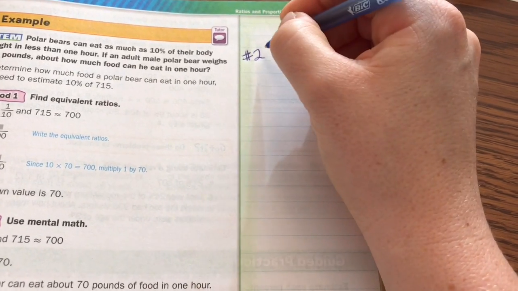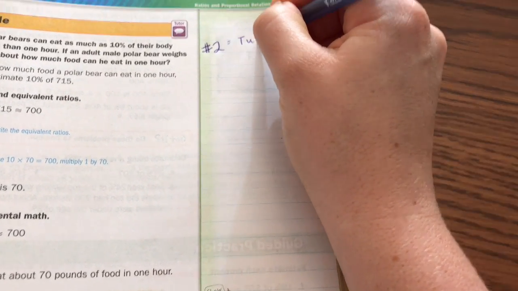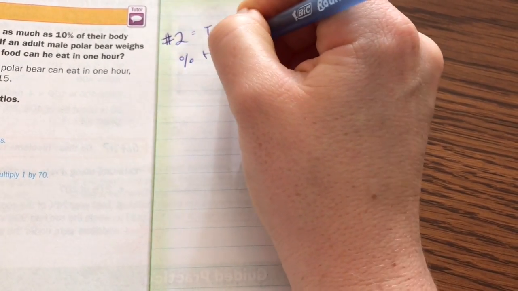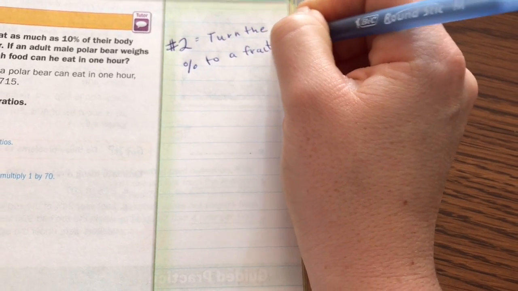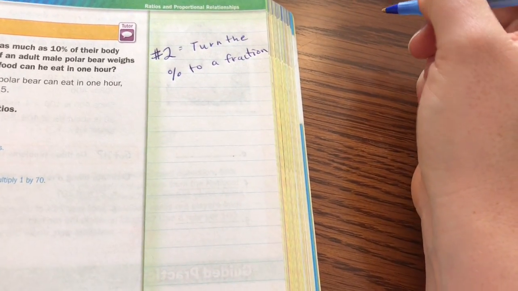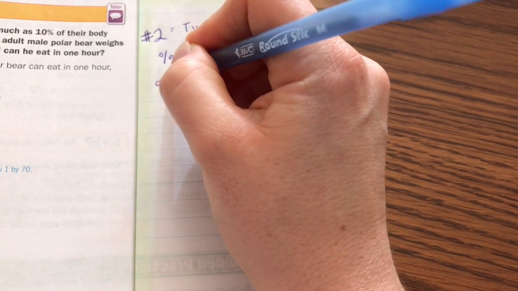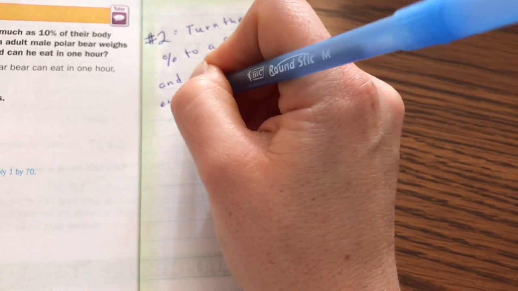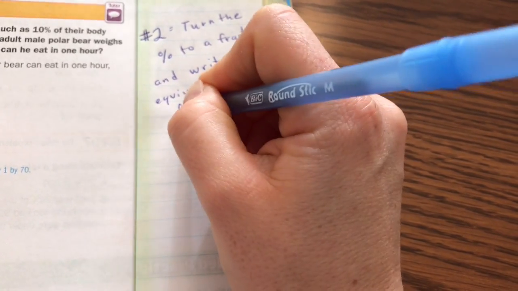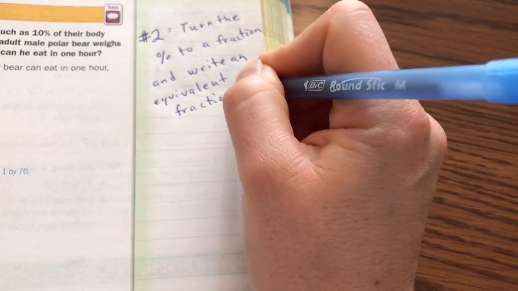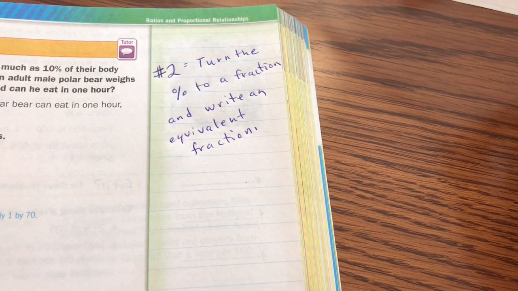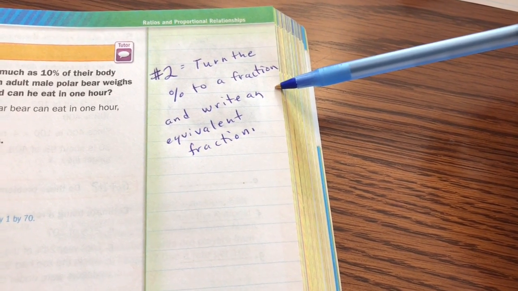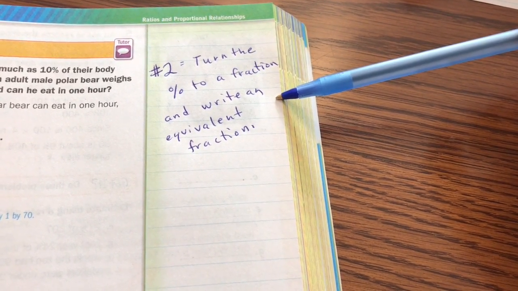So number 2 over here, we're going to turn the percent to a fraction, but instead of drawing a diagram, we're going to write an equivalent fraction.